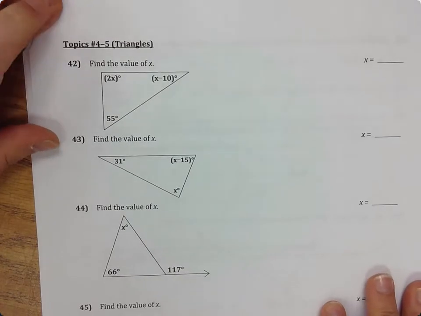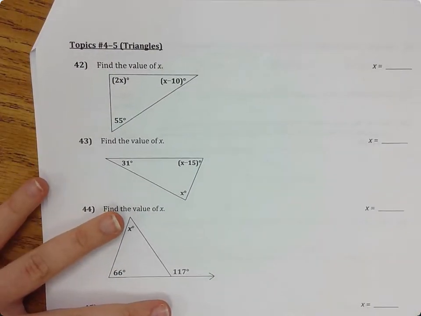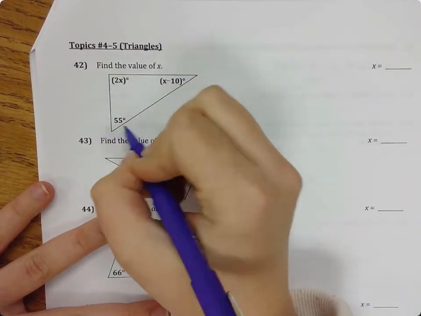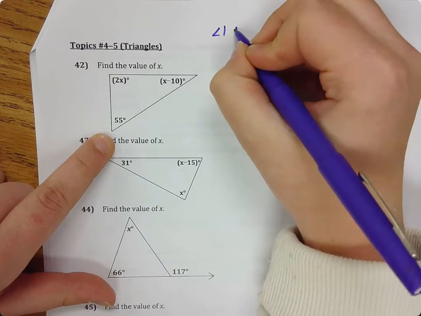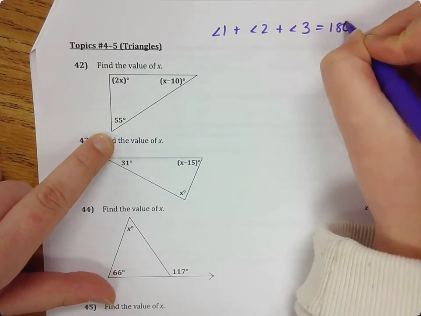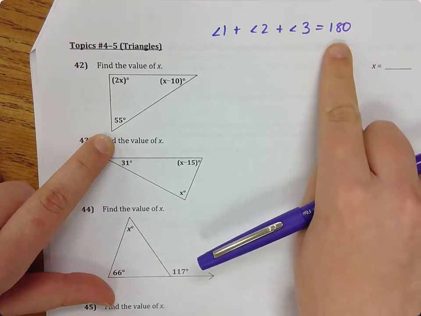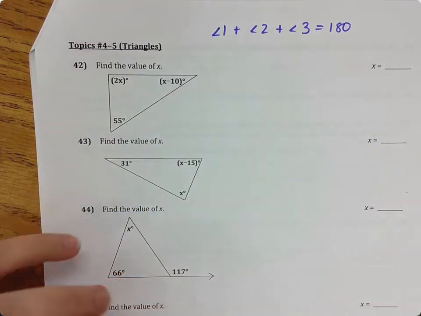And now we're moving on to triangles. I think if I had to pick a favorite, I love these triangles. We're solving them. So one thing we know about triangles is if we take all 3 angles inside of our triangles, they should add up to 180 degrees. And we'll see that play out in a couple different ways on this paper here.